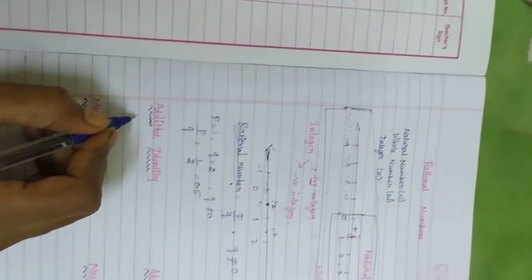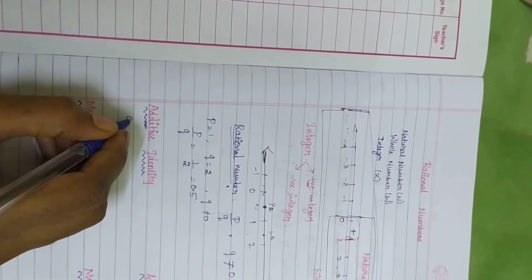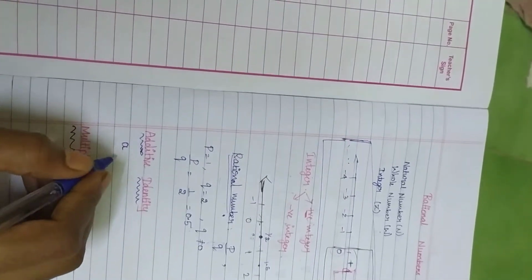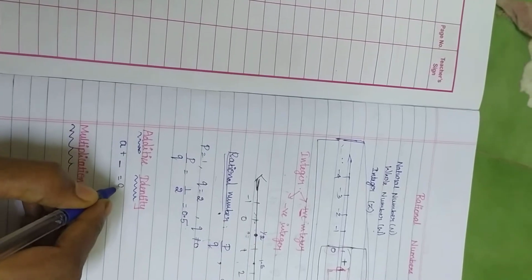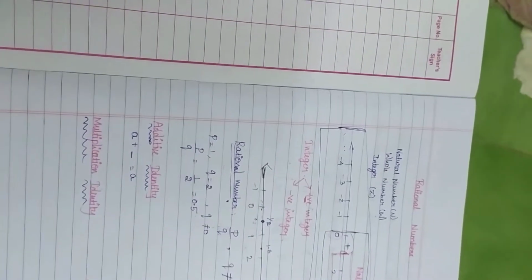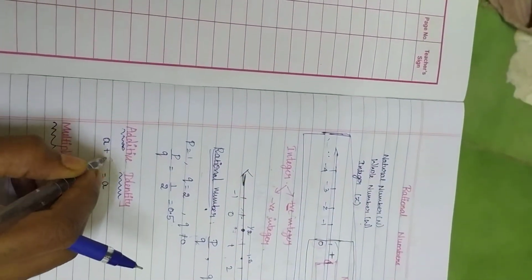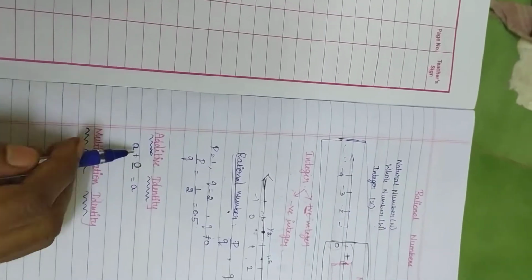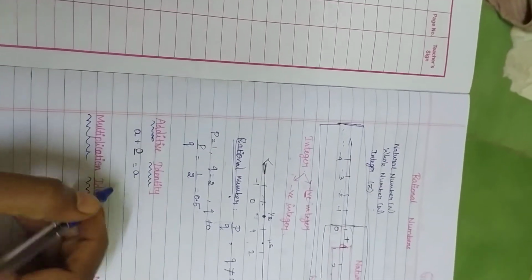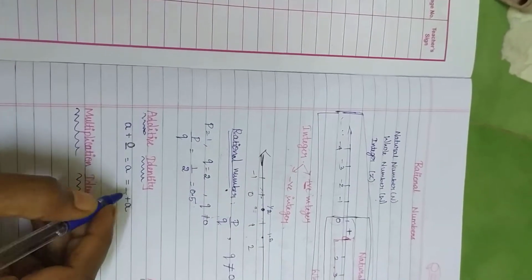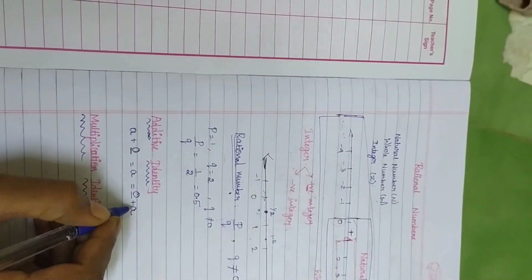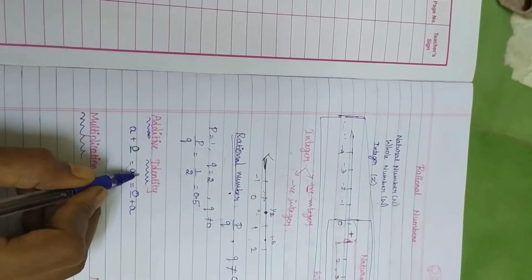We already learned about this in 7th standard. If a plus blank equals a, again I am getting a. The only possibility is if I put 0. So 0 plus any number, I am getting a. The same, 0 plus a. So here also, 0 plus a or a plus 0, you are getting the same number.